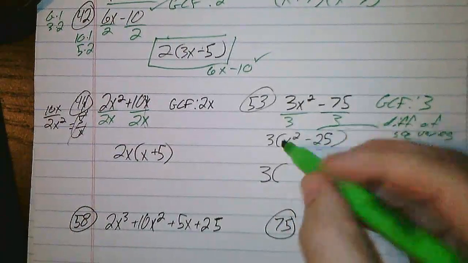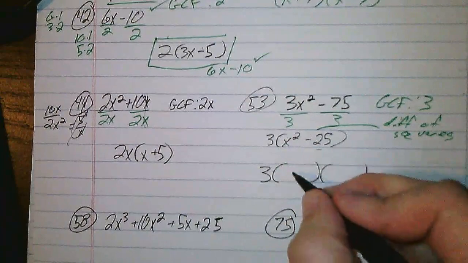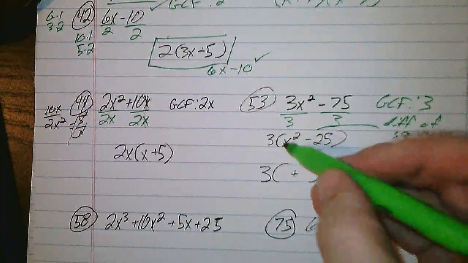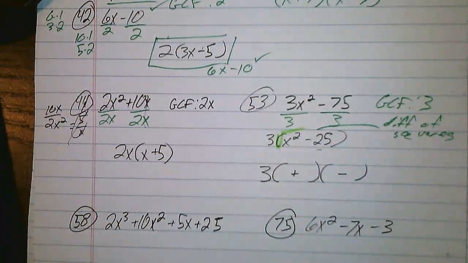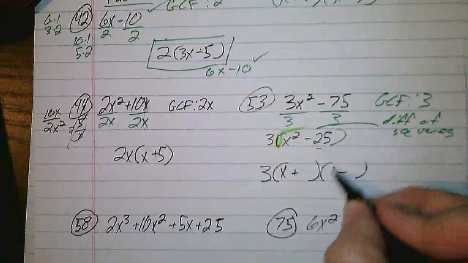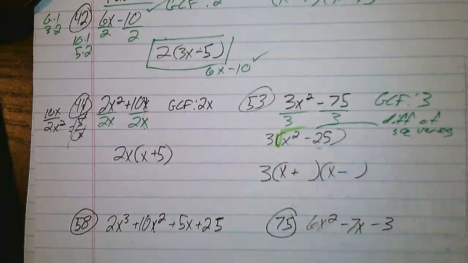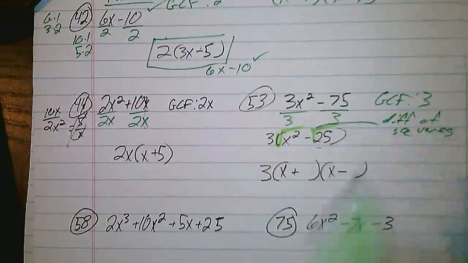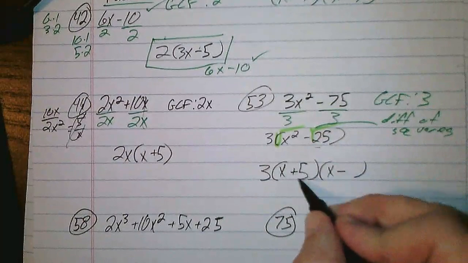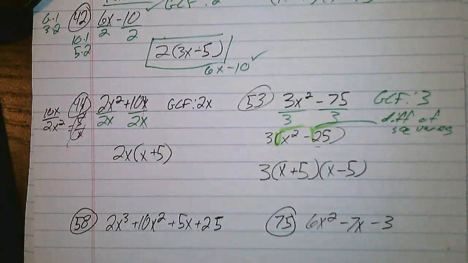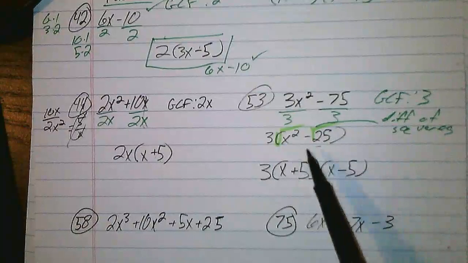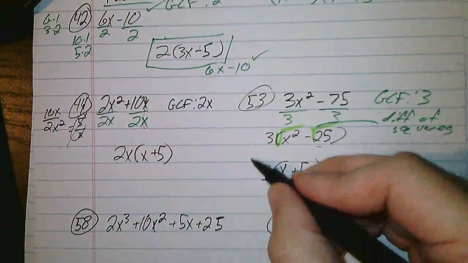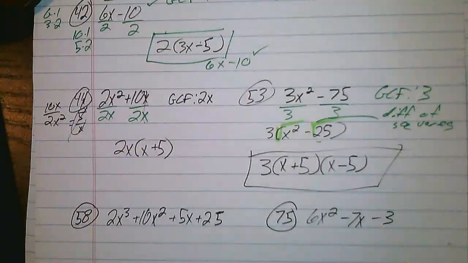So again, when it's a difference of squares, it's the same thing in both parentheses, but one has a plus sign, one has a minus sign. I take the square root of x squared, which is x, so that goes out in front, just like it's in front in the binomial there. I take the square root of 25, and that's 5. So this problem can be a bit tricky because students get to this step and think that they're done. But this is where we are done.